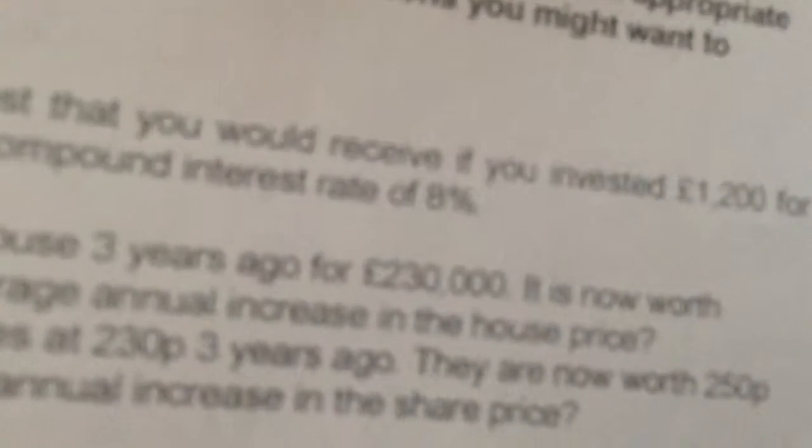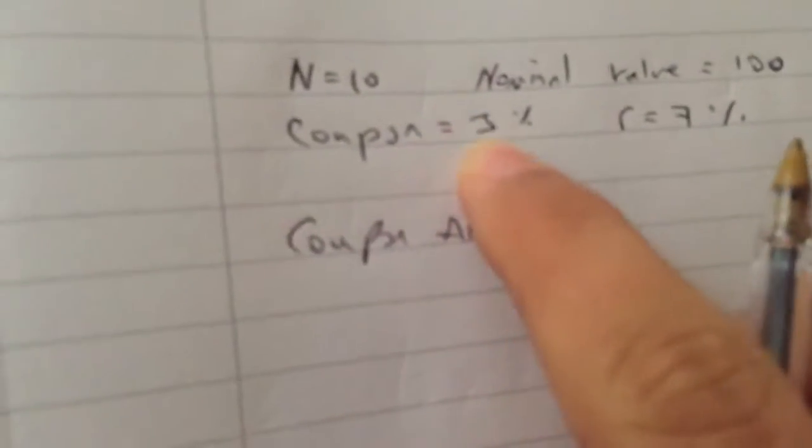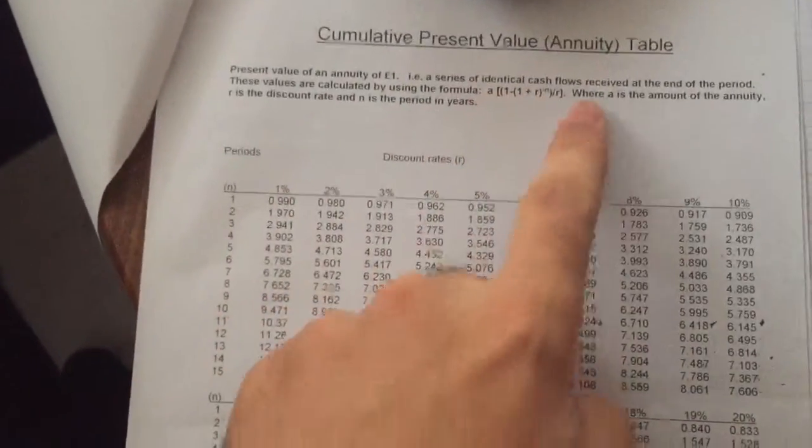And the formula to doing this is, wait, let me just write it out. The formula is coupon amount, which is 3. It says 3%, but really you just take it as 3, like 3 over 100, 3 quid or something. Coupon amount times the annuity of R. Basically the annuity of R is, you remember, this is second year stuff, the present value table.